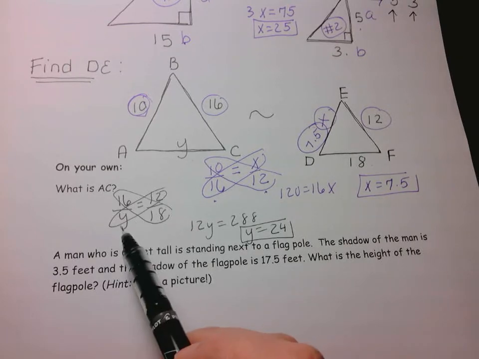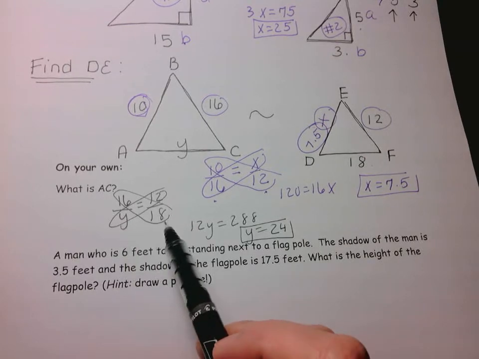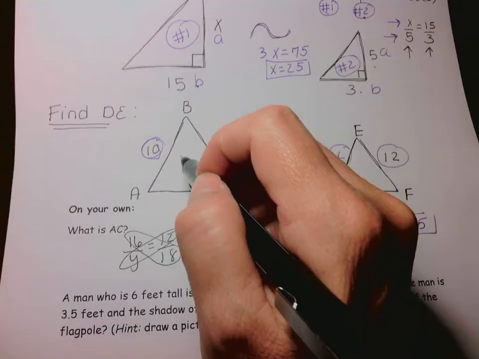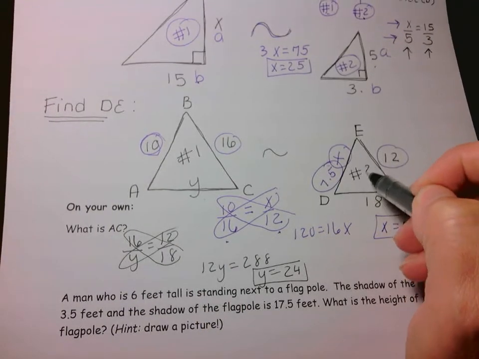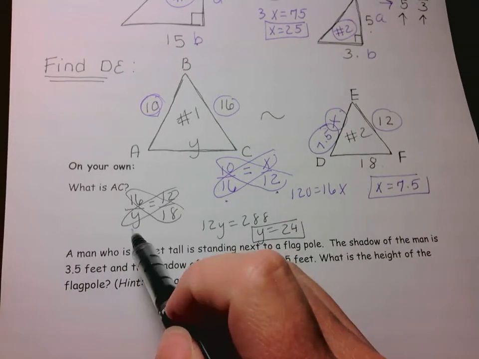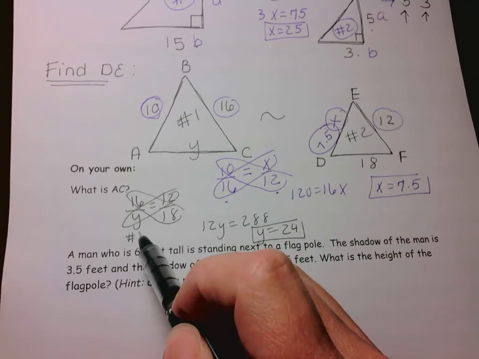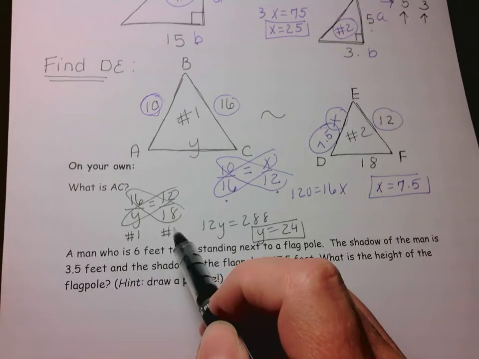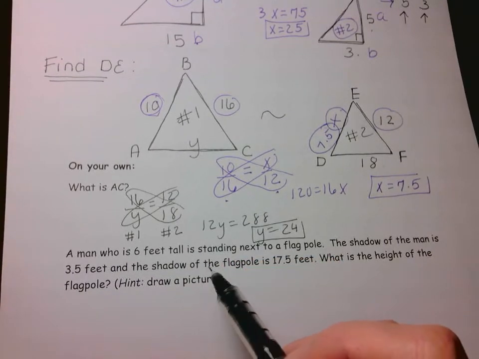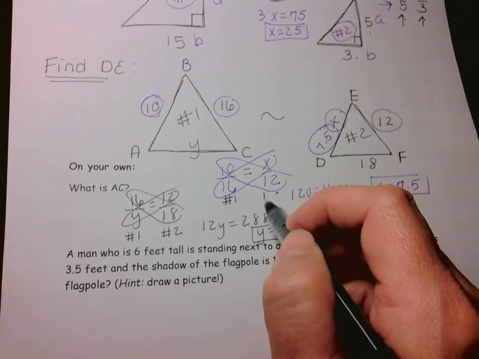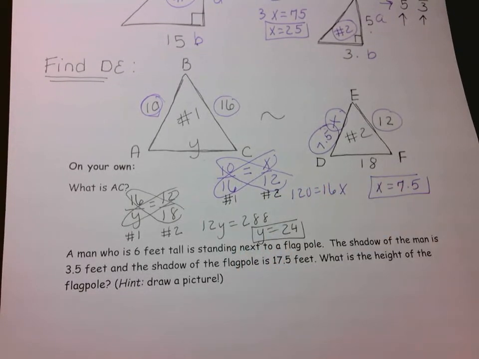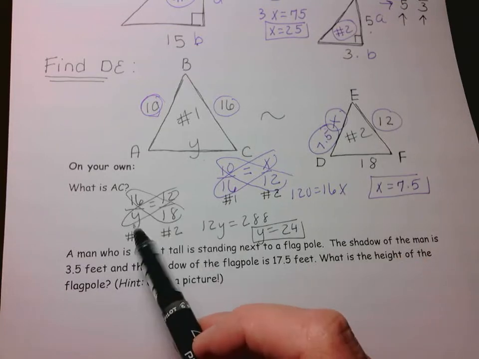Again, same triangle, same triangle. We can call this triangle number 1, and we can call this triangle number 2. Same thing here. This was triangle number 1, and this is triangle number 2. And then horizontally, same side, same side.